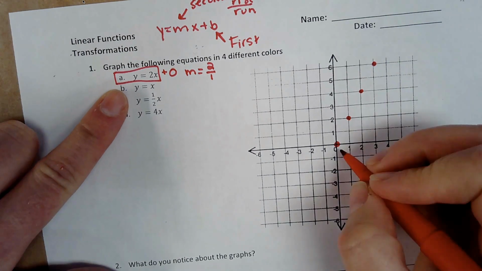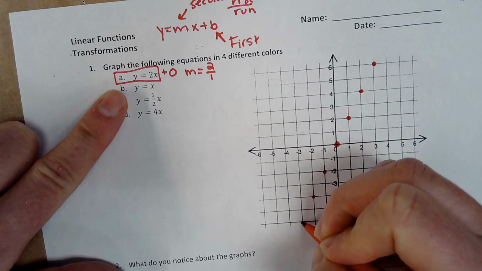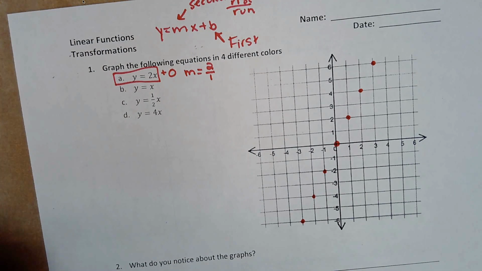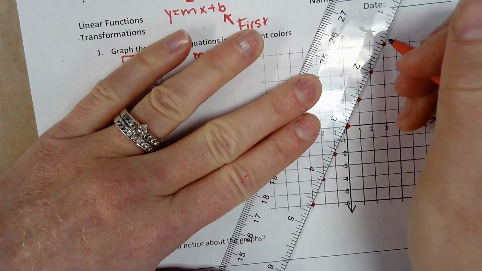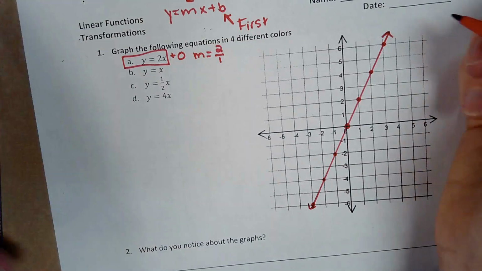So I'm going to count 2 over 1, 2 over 1, 2 over 1. And then go the opposite way. So down to left 1, down to left 1, down to left 1. And use some kind of straight edge. You can use your ID badge, you can use your composition book, you can use a folder. I'm going to use a ruler since I do have a ruler. And so that is my first one.